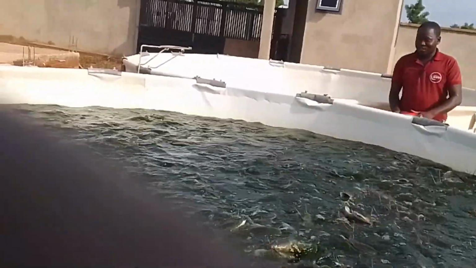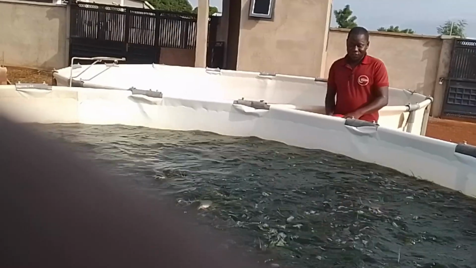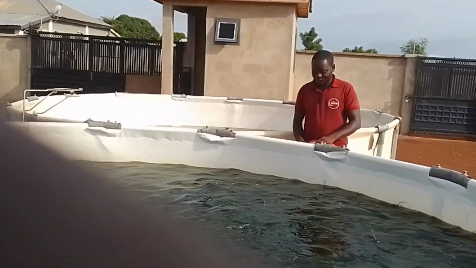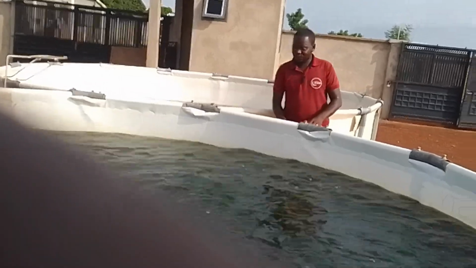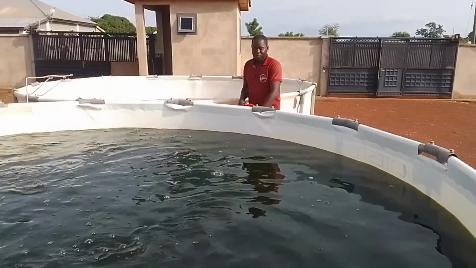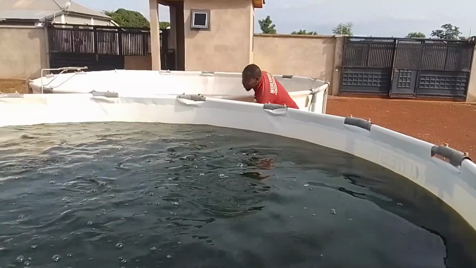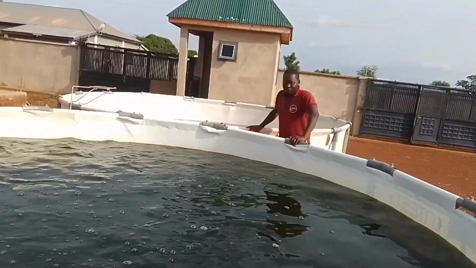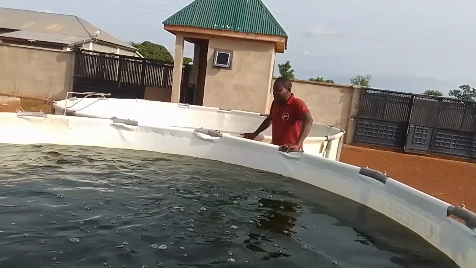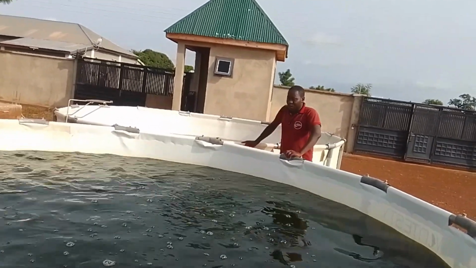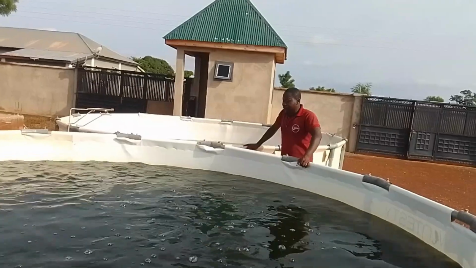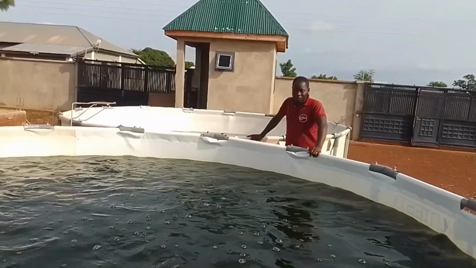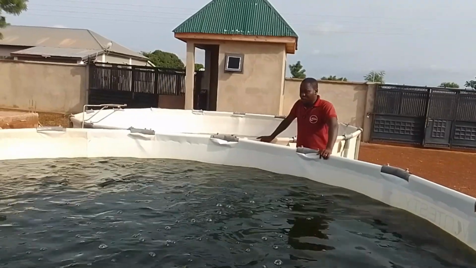Now, the disadvantage is that the feed will not be consumed by all. There are places, or at times the feed will fall at particular places where it will not be consumed, and that means that it's going to jeopardize the quality of the water. Because like I said earlier, the feed is one of the leading ways of jeopardizing the quality of your fish water. So it is very important.